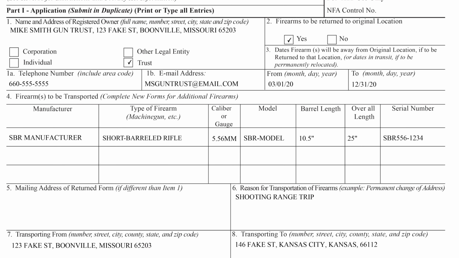The next section is information on the NFA firearm or NFA firearms that you plan to transport. Box 4, firearms to be transported, is split between 7 boxes. This information can be found on your currently approved ATF Form 1, ATF Form 4, and/or ATF Form 5 applications. Manufacturer. The original manufacturer's name will go here. If you originally manufactured the NFA firearm using the ATF Form 1, for example, made your own silencer, then your name, gun trust name, corporation name, or other legal entity name will go here. For reference, this will also be the name that you indicated in Box 1.